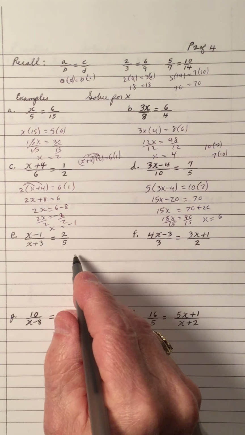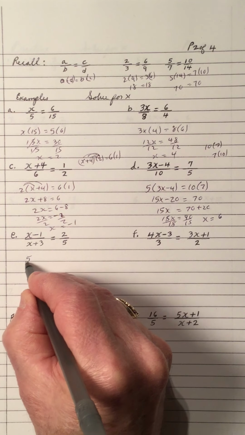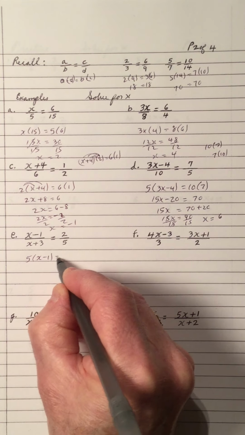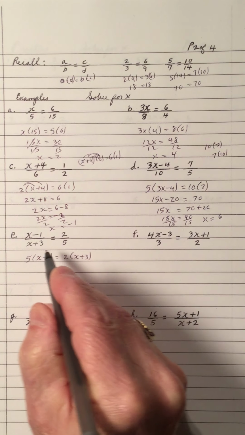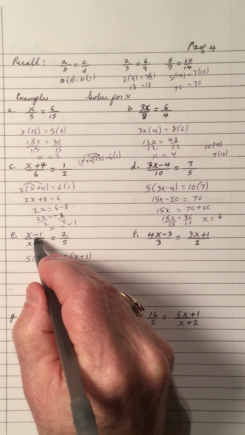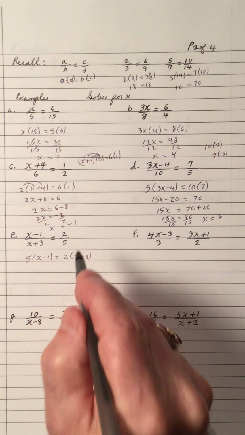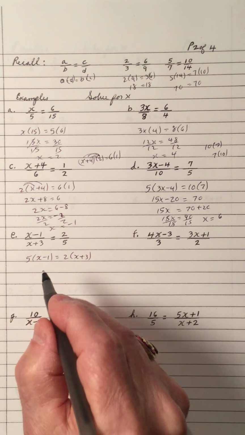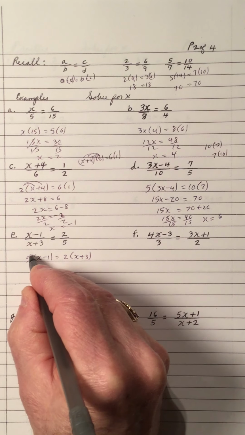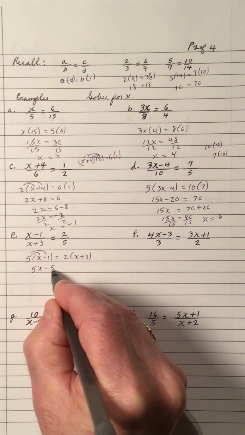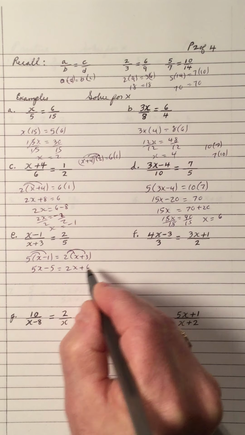Cross multiply again, it makes no difference. So the top times the bottom. So it's 5 times x minus 1 equals 2 times x plus 3. Remember, you could have x minus 1 with a 5 over here, but I prefer to put the monomial in front of the binomial. And multiply that, 5x and a negative 5. 2 times x, 2 times 3.